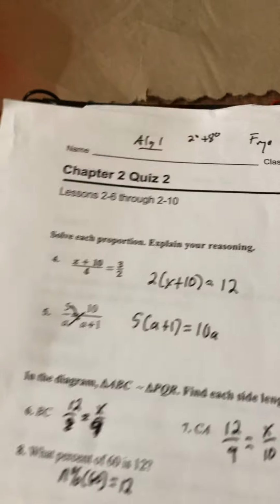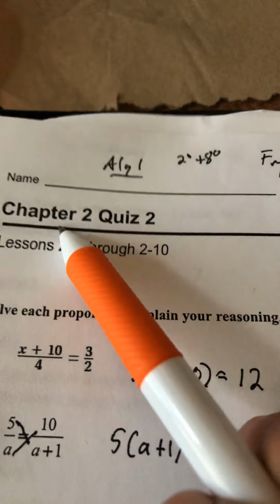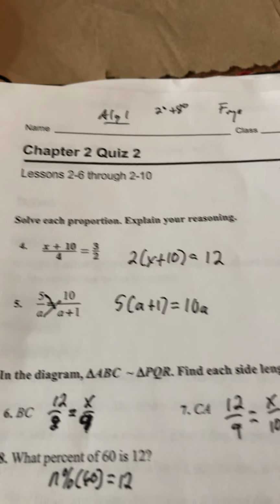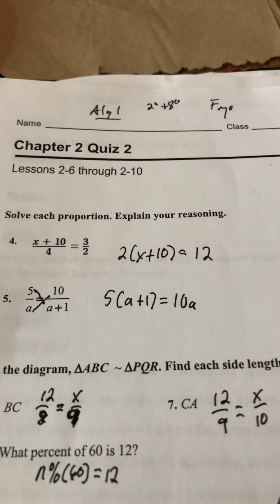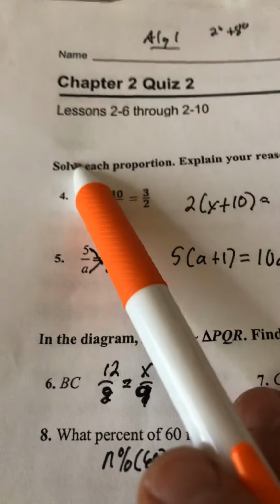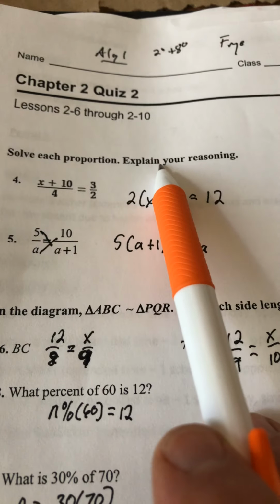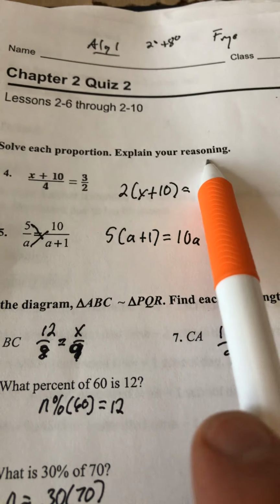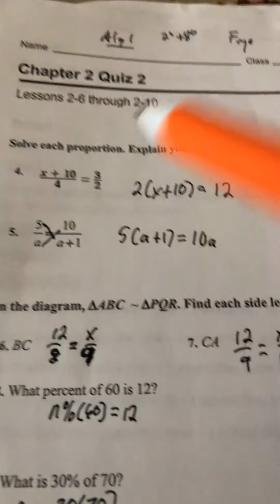Hello, Algebra 1 students. If you're looking at Mr. Fry's Chapter 2, Quiz 2, I want to take a look at these. I want to read these, give you some interventions and accommodations here. So solve each proportion, explain your reasoning. I want to do some clarifications here.